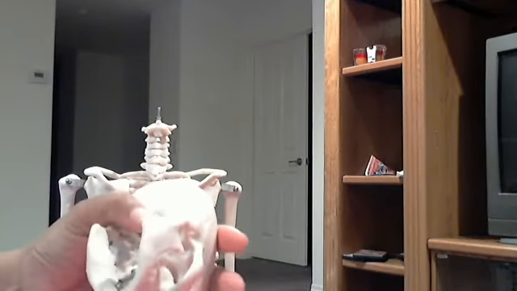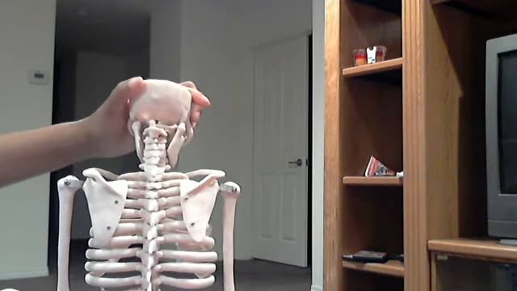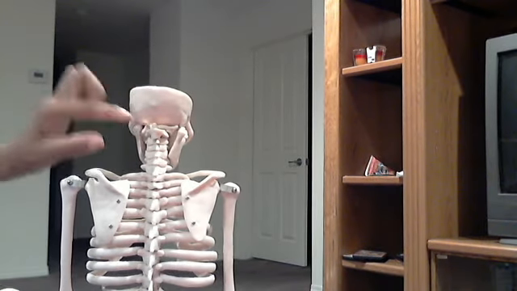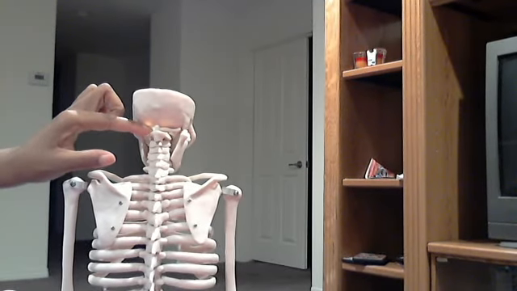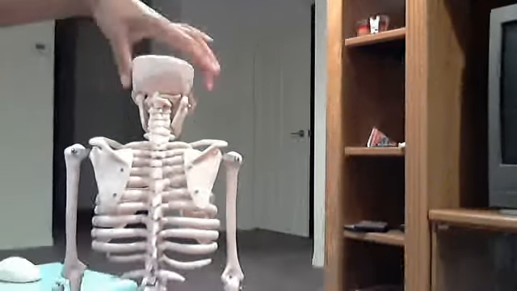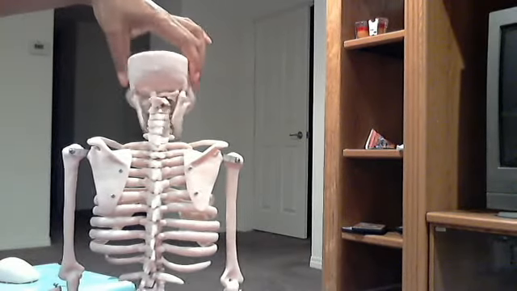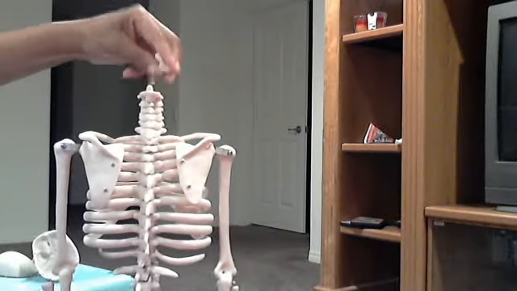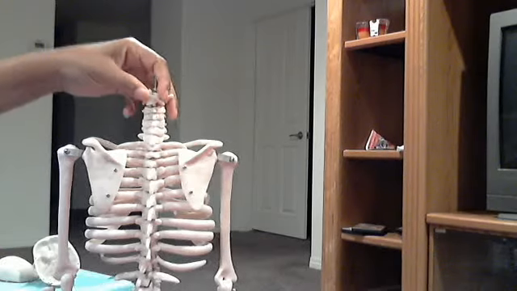I don't know if you can see that there. Those are responsible for articulating together, and they help you nod your head yes. The next one after the atlas is your axis, the second one. The second one rotates, so it's responsible for helping you say no. It's the rotating. That's the dens.